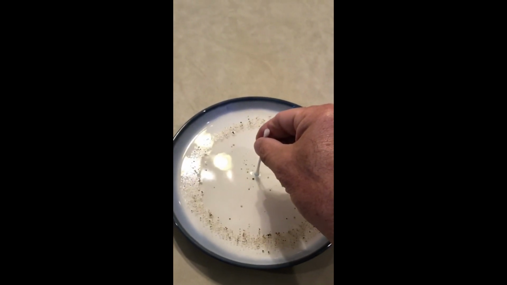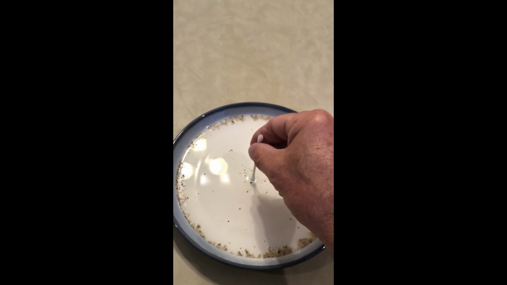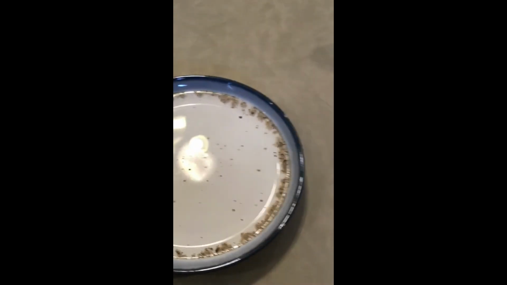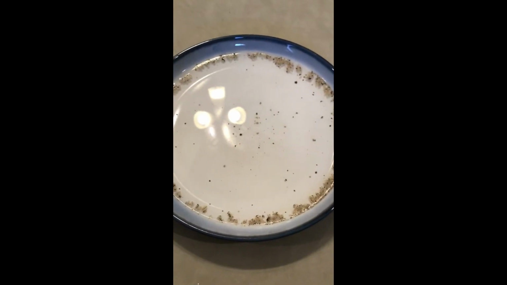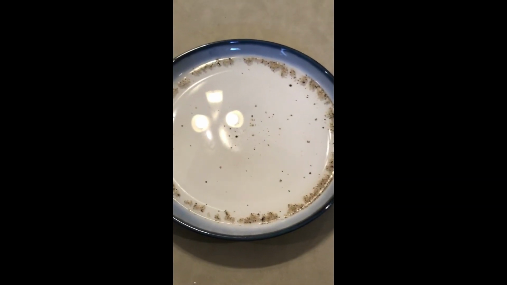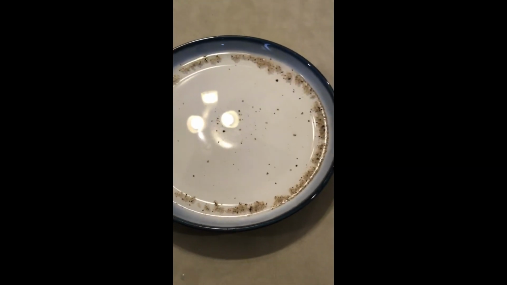Look at that. The pepper is pushed away in a wave as the surface tension is reduced. And I don't know if you can see it here, but some of the pepper is beginning to sink to the bottom. Again, we've greatly reduced the surface tension of the liquid water, and it's had an amazing effect on the pepper that we sprinkled on top.